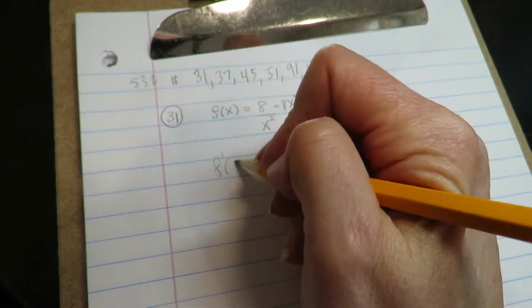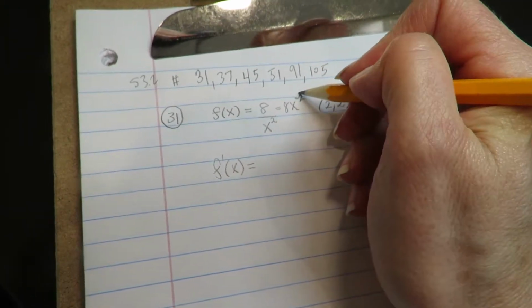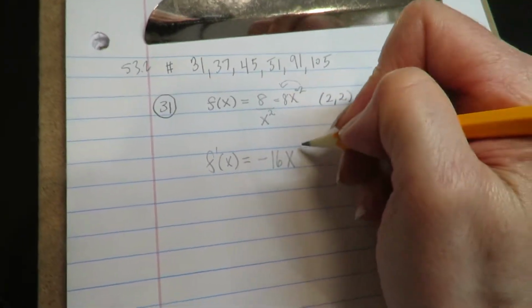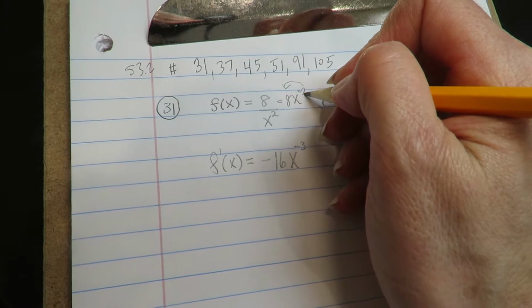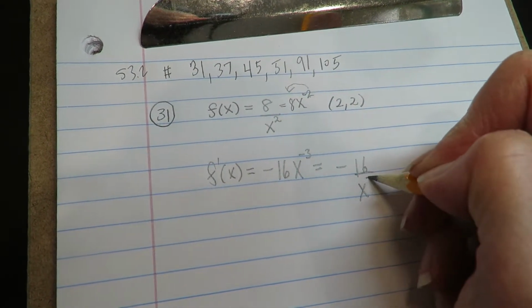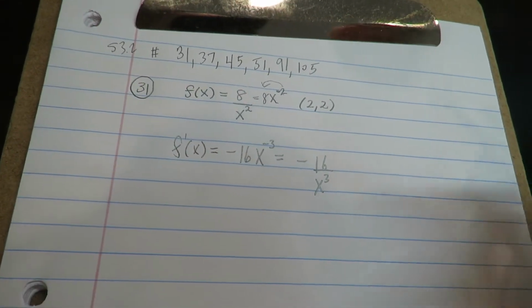All right, so now take the derivative. So I bring the exponent down in front, times it by the 8. Subtract 1 from the exponent. And if you want, I can rewrite it down. Okay, so that is the derivative.